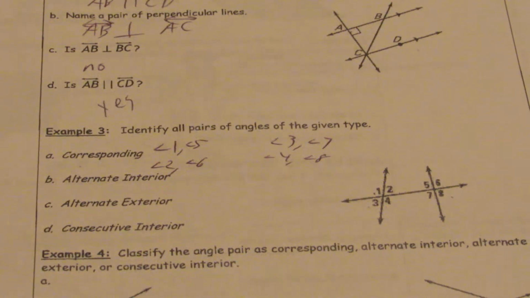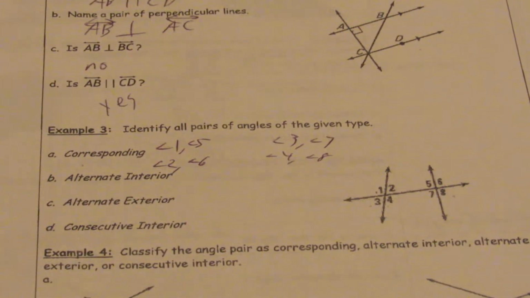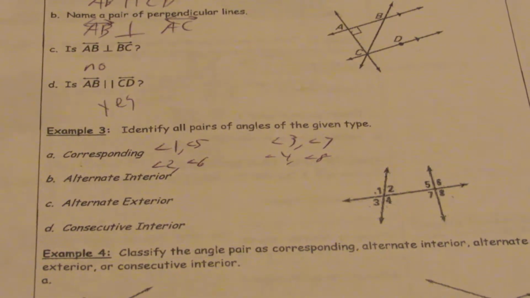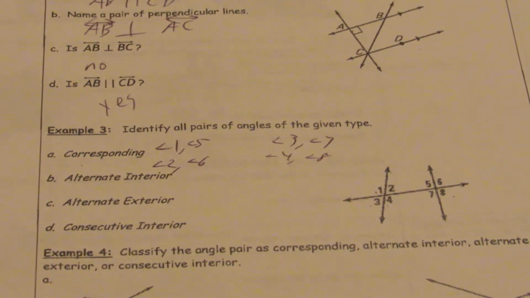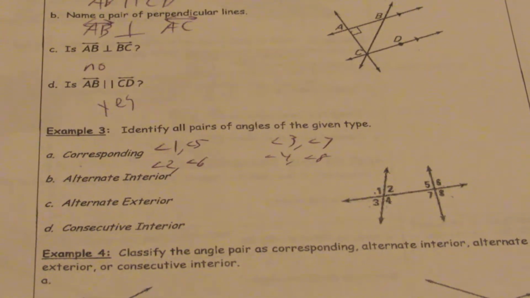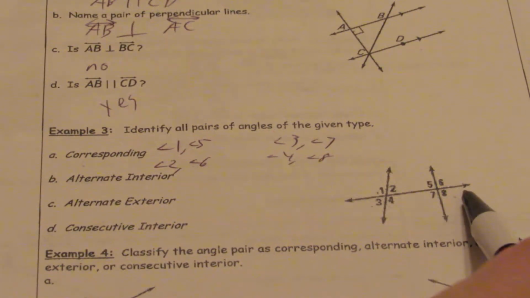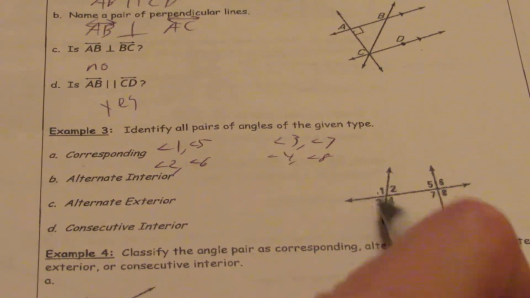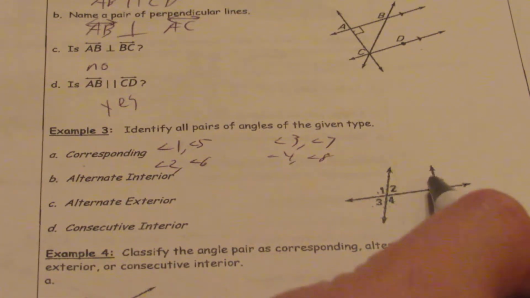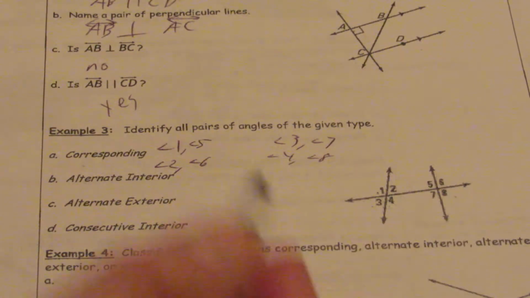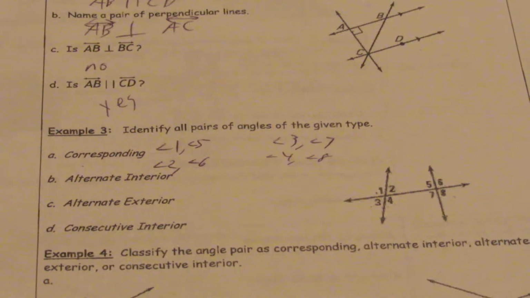The numbers are just identifying the angles, so I think these numbers match with what was on the other picture. That doesn't necessarily have to be the case. Sometimes you'll see them numbered differently, which would change things. So don't memorize the numbers, think about where they are.